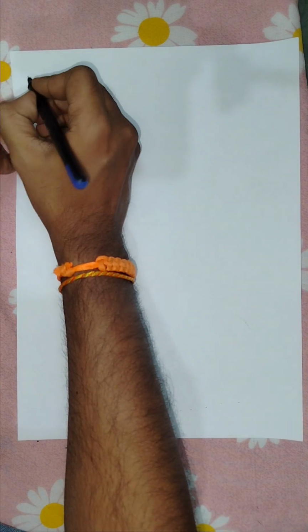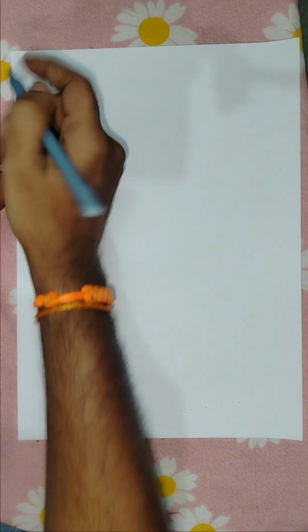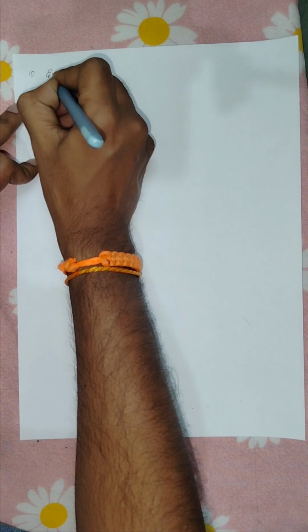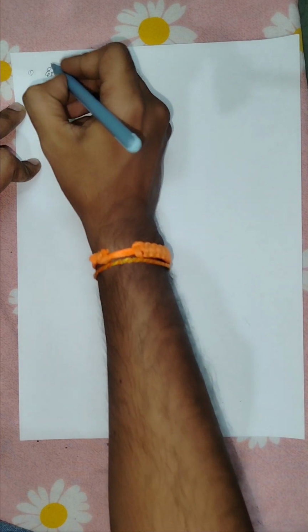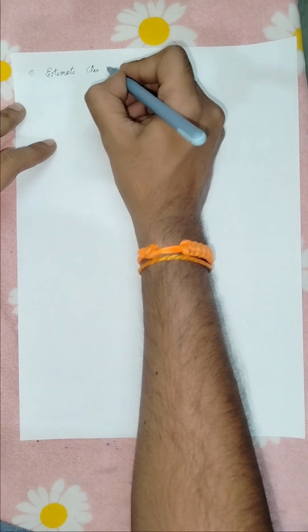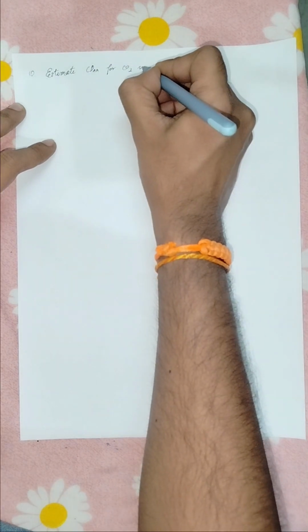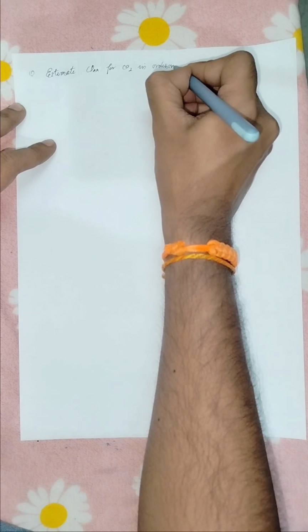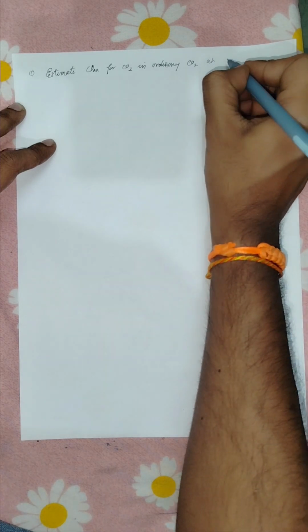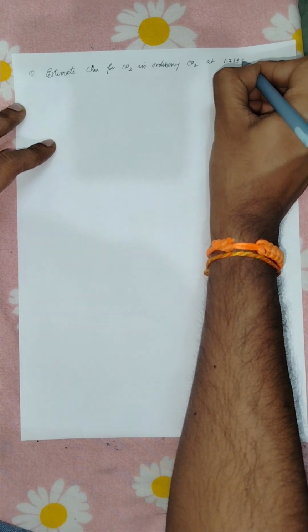So we are moving with our last question. Okay, so the last question states what? Let me write down the question first with black pen. This question states that, I hope you all are able to see, estimate CDAA for CO2, ordinary CO2, at pressure 1.713 atm.